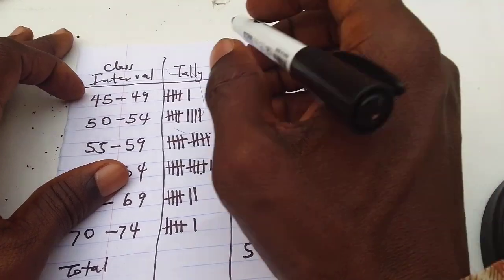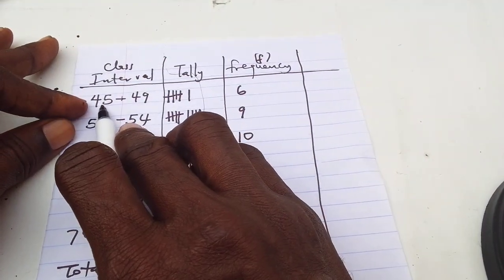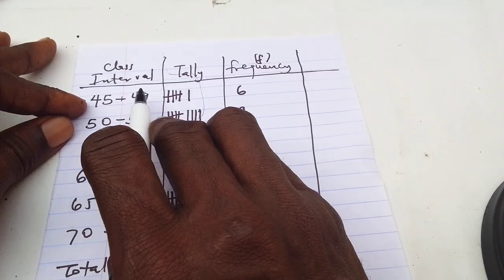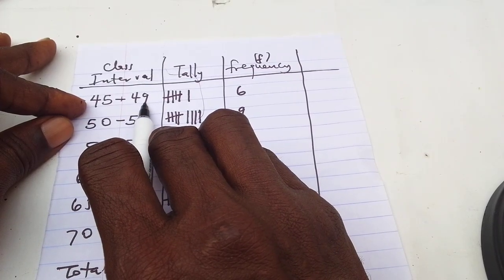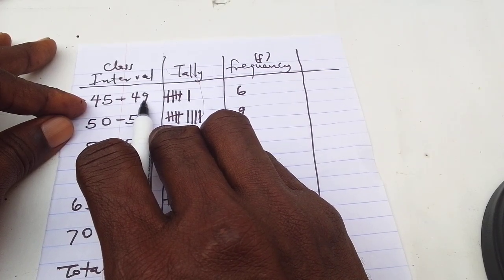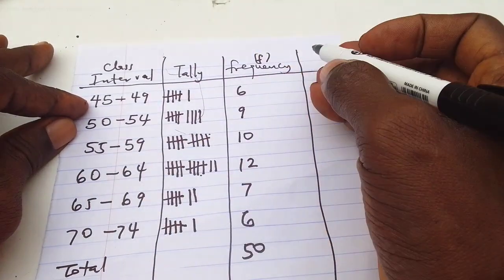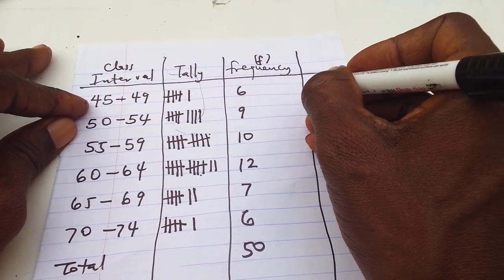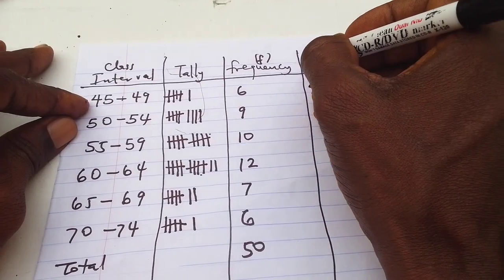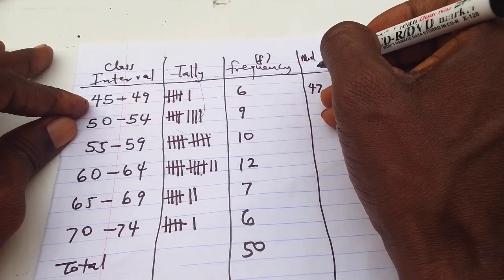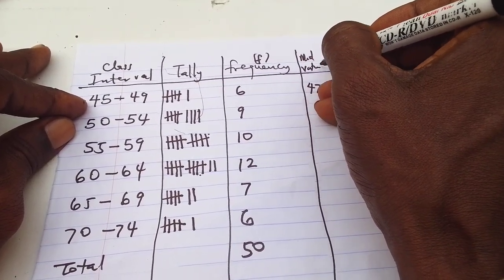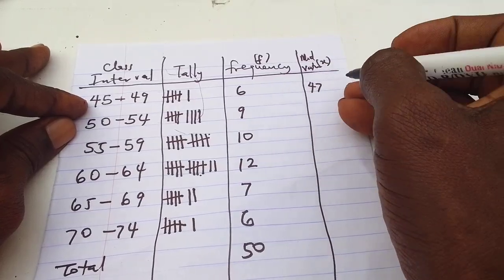To get the mid value, you add the class interval, 45 plus 49 will give us 94. 94 divided by 2 will give us 47. So the mid value is taken to be x.